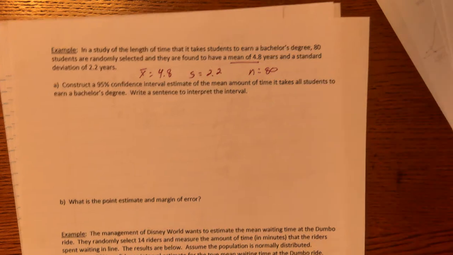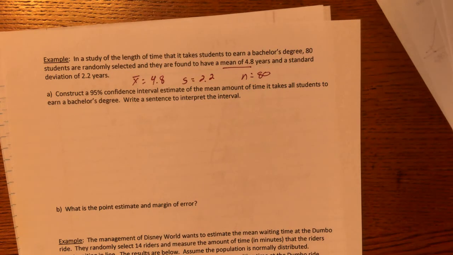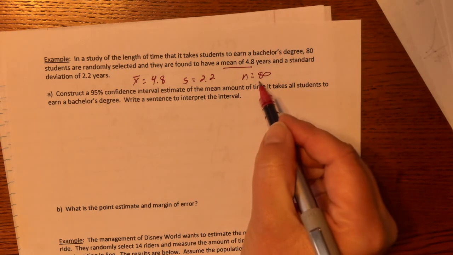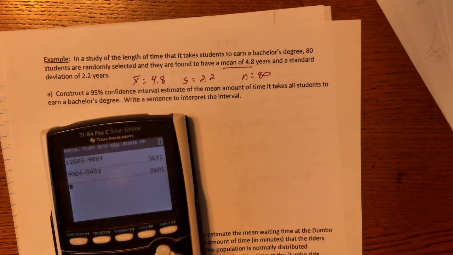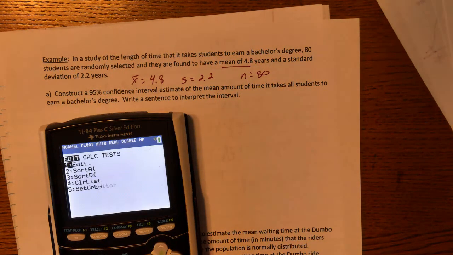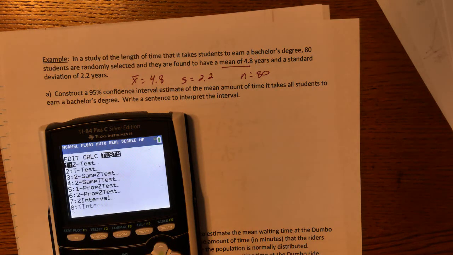All right, so point A: construct a 95% confidence interval estimate of the mean amount of time it takes all students to earn a bachelor's degree, and then write a sentence to interpret it. Well, we know our N is 80, our x bar is 4.8, and our standard deviation is 2.2. So I'm going to go to Stat, Test.